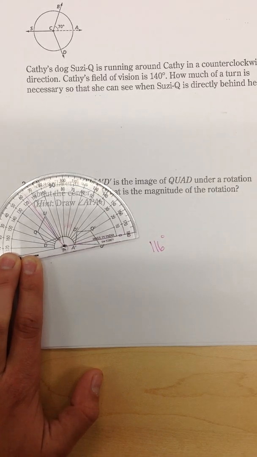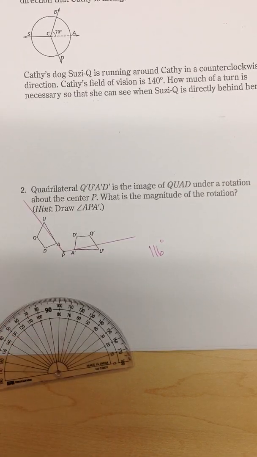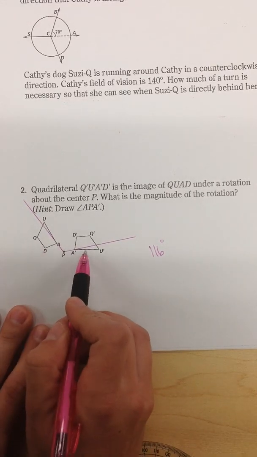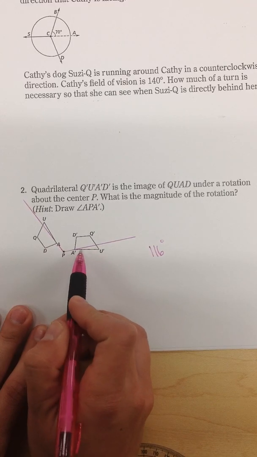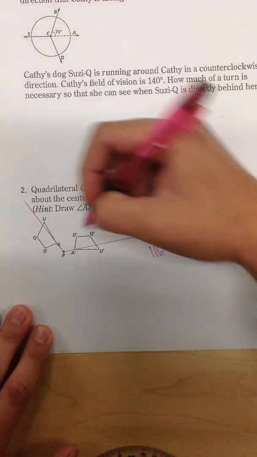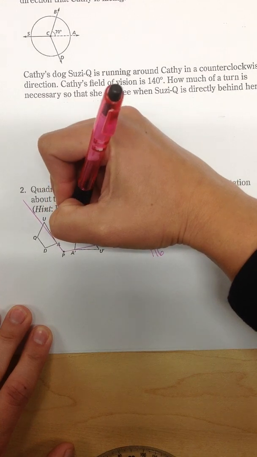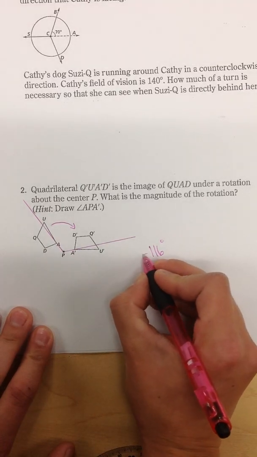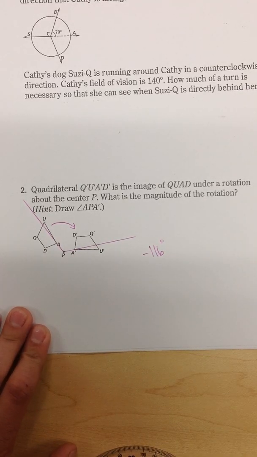And then we have to look to see if that's in the positive direction or the negative direction. If we were starting with the point Q and going to Q prime, U prime, all that stuff, we would be going in that direction, which would be clockwise. So if we're going clockwise, that would be a negative 116.